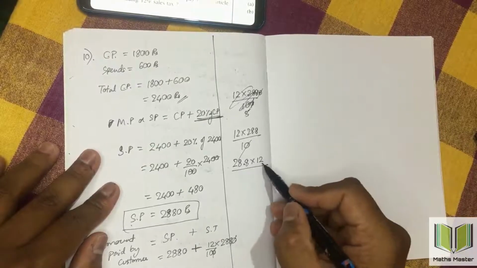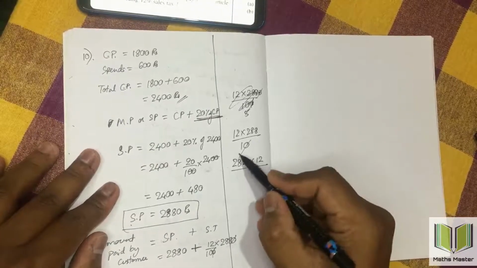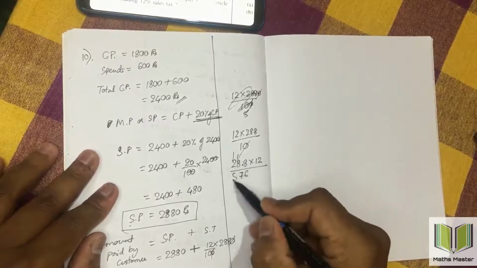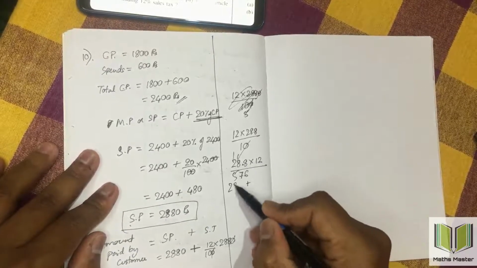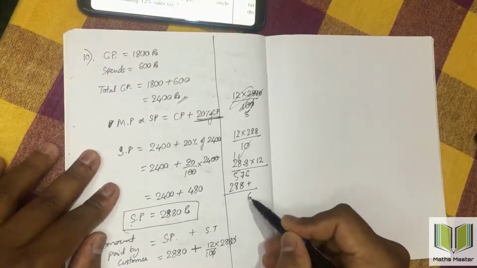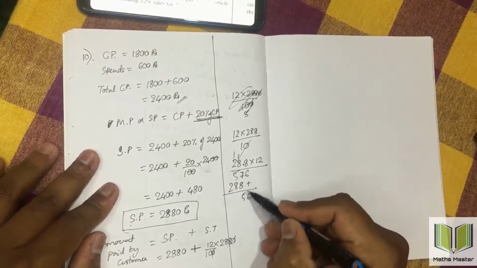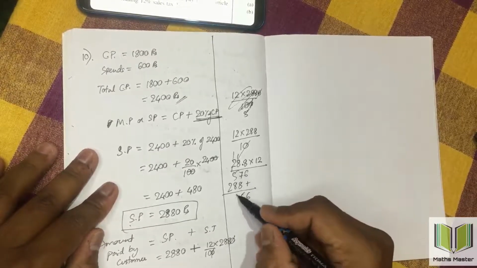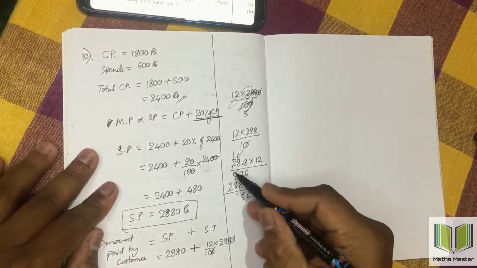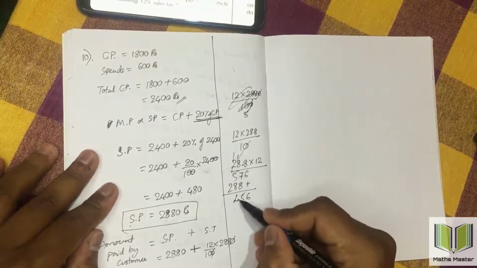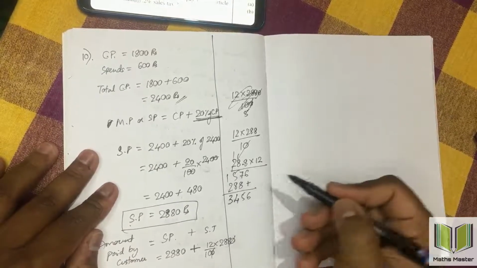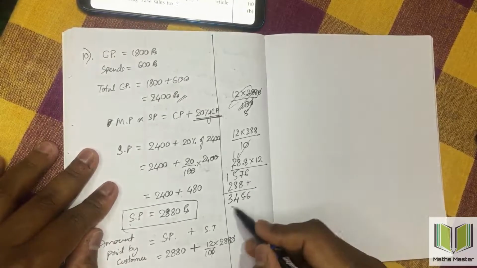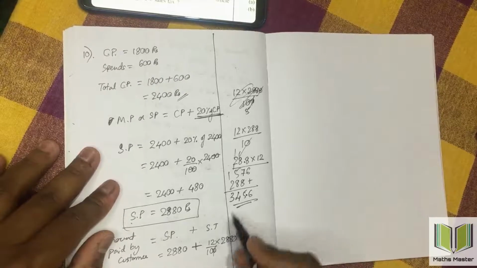So if I do it this way, 2 times 8 is 16, 2 times 8 is 16, 17, 2 times 2 is 4, 5, plus 288. So 6, 7 plus 8 is 15, 8 plus 6 will be equal to 14, 5, 6, 14, 2 plus 1 is 3. So after decimal there is one number, so 345.6 will be my answer for this part.